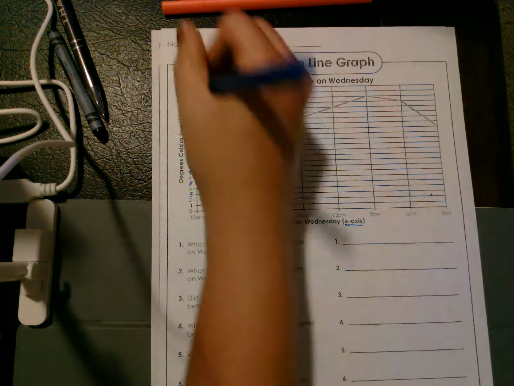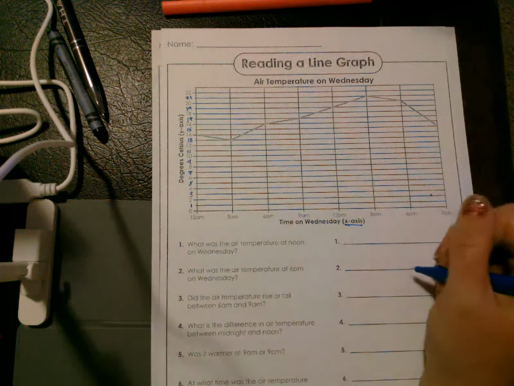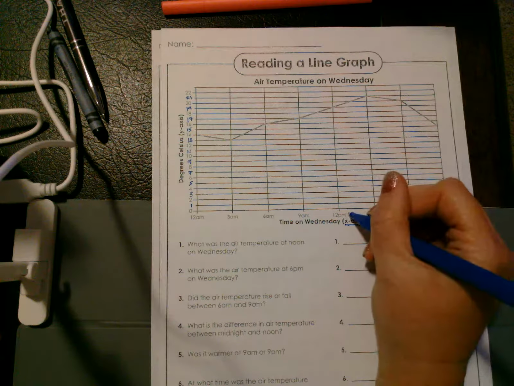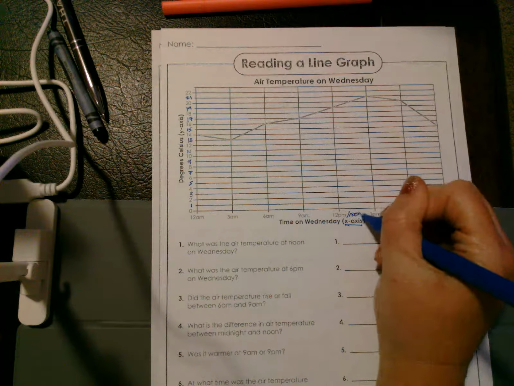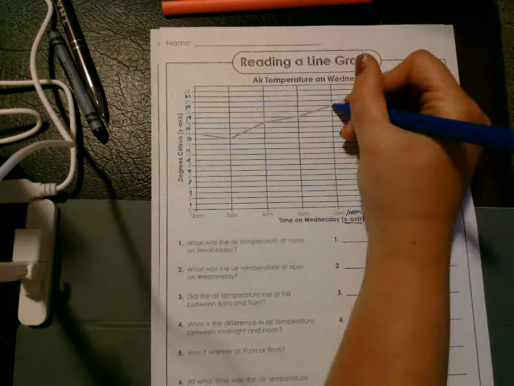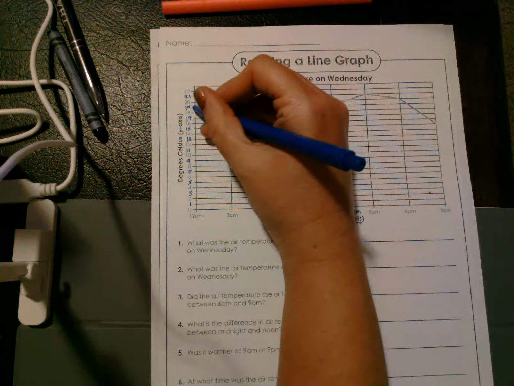Again, they label the x-axis and they label the y-axis. So what was the air temperature at noon on Wednesday? And noon is 12 p.m. So at 12 p.m., if I follow it up, it's right there. And then you can follow it over here, and it's at 19.